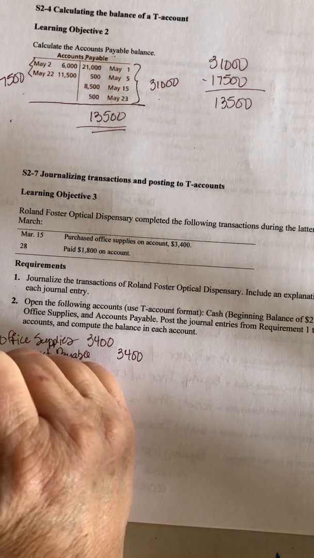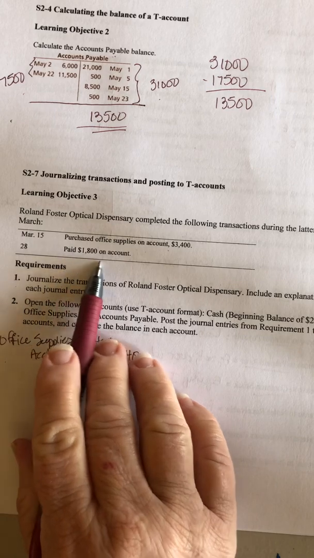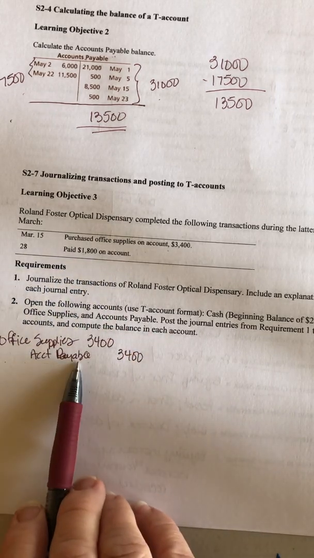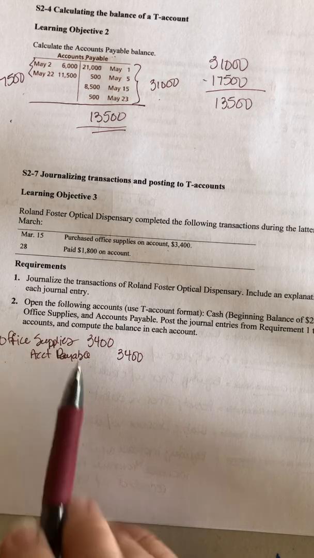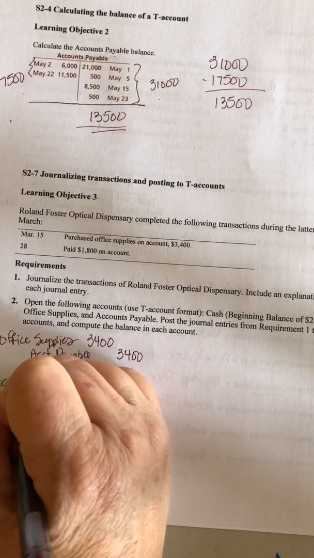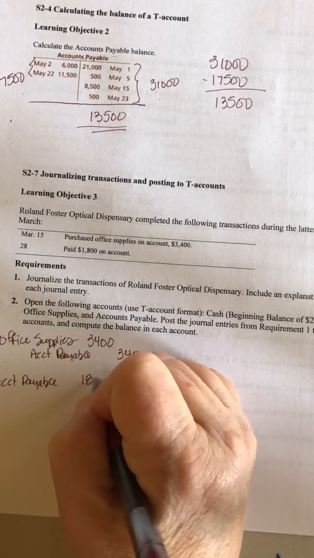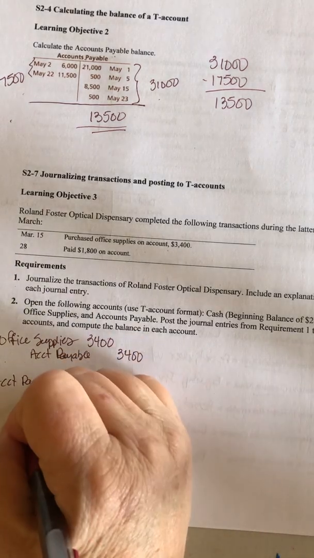All right, and then on 3/28, they paid $1,800 on accounts. They paid $1,800 of this. So accounts payable, which is a liability, is decreasing because I'm paying on it. So I'm gonna debit accounts payable for the $1,800, and I'm paying for it with cash.